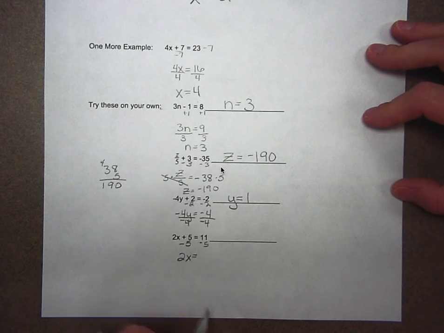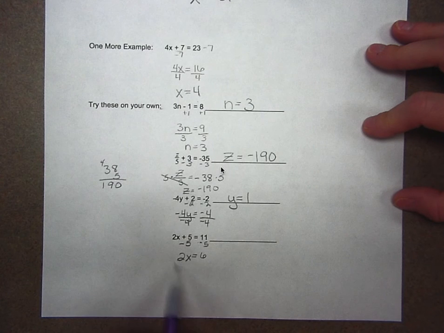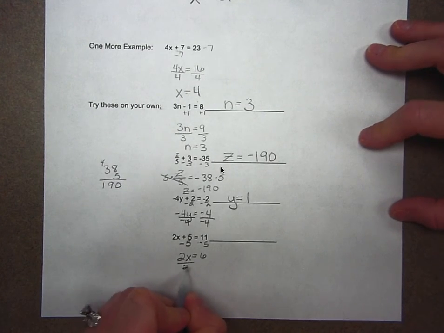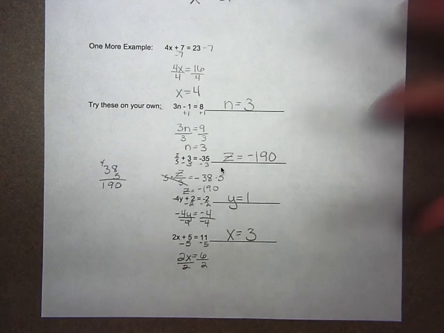So 11 minus 5 is 6. So here we go. Just like I said, we have a one-step equation. 2x equals 6. Divide by 2. x is equal to 3.